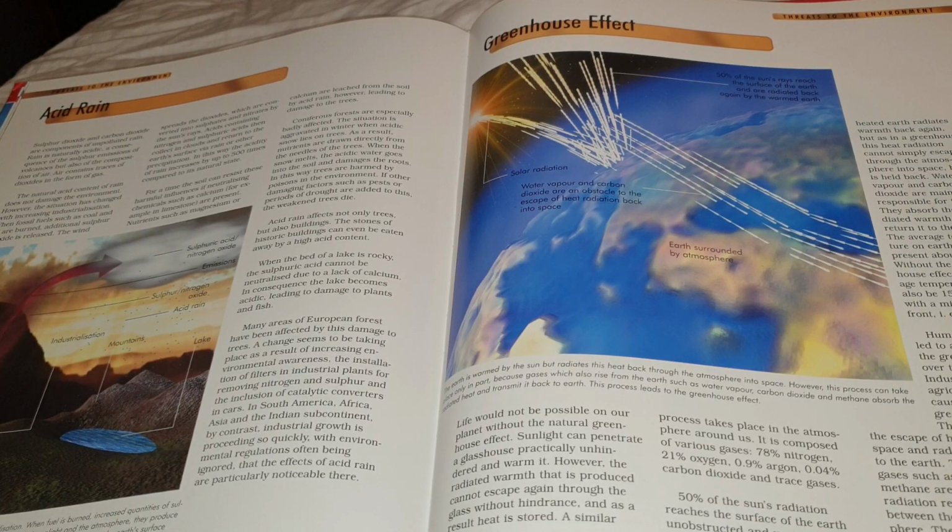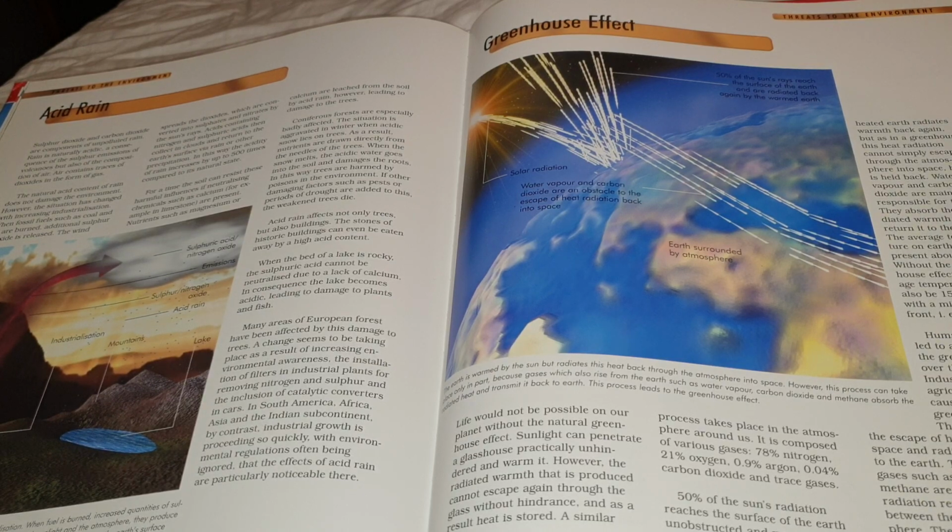Human activity has led to an increase in the greenhouse effect over the last decades. Industry, traffic, and agriculture have caused a rise in the greenhouse gases. These gases reduce the escape of heat radiation into space and radiate a part of it back to the Earth. The more greenhouse gases, such as carbon dioxide or methane, are present, the more heat radiation remains in circulation between the Earth and the atmosphere. The result is a slow but steady warming.